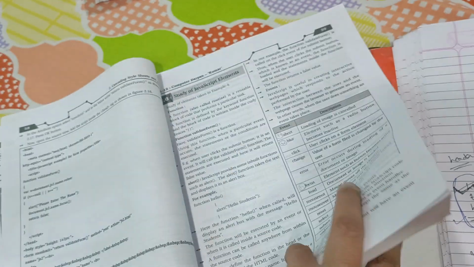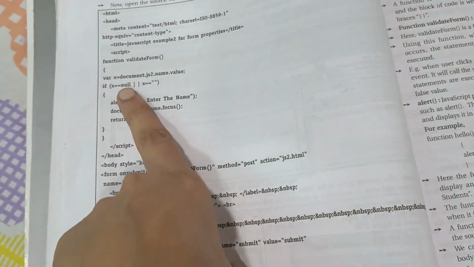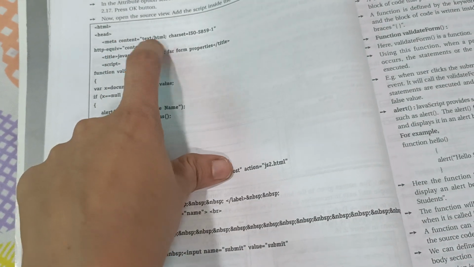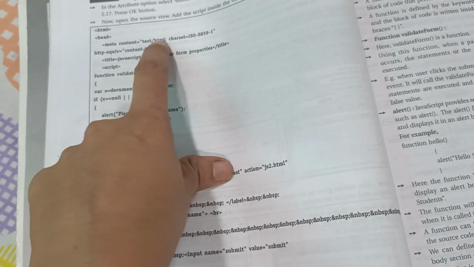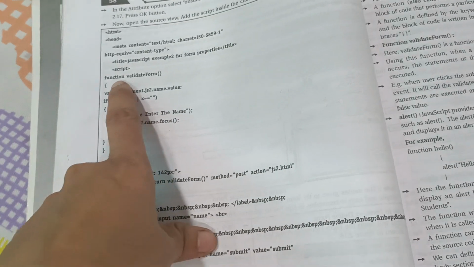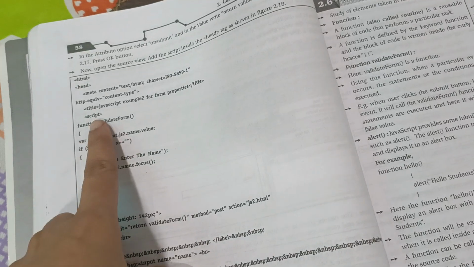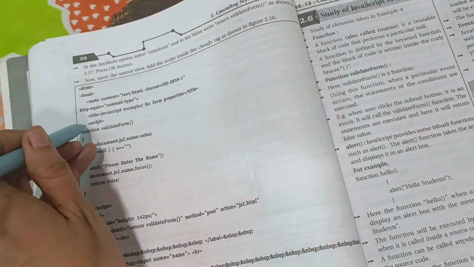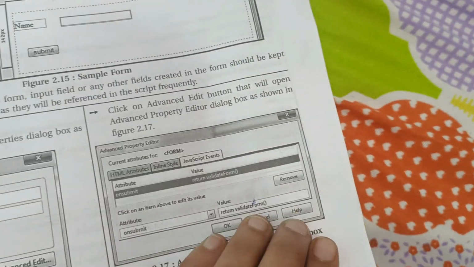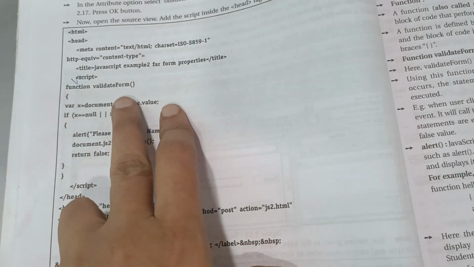Whenever we click on the OK button, now we need to add the script dialog box. In the script tag, this is added automatically when you click on the script tab. So here, after title and slash title, we need to add one tag, that is, which tag? Script and slash script. And in between script and slash script, we need to write that function which is already defined here, that is validateForm.